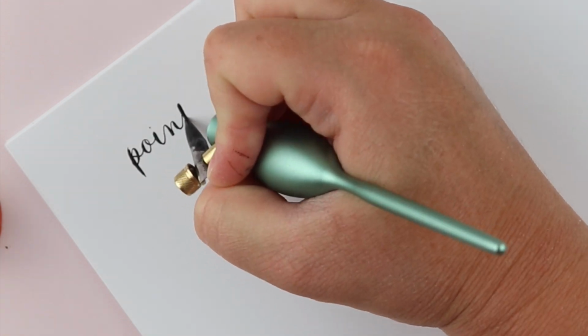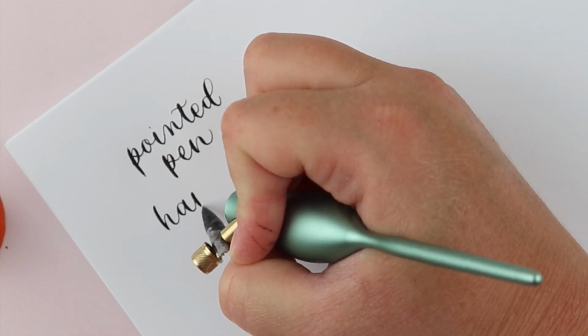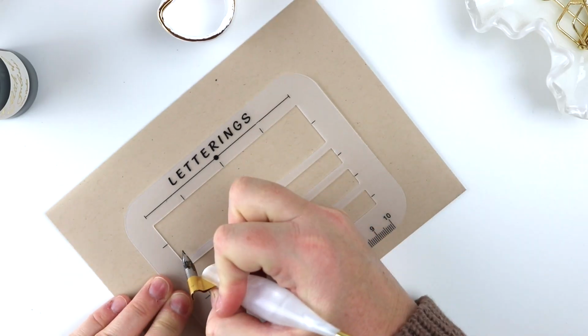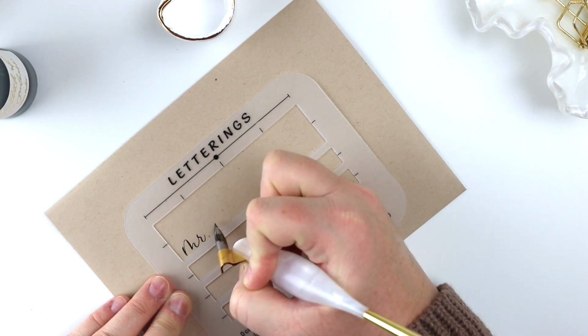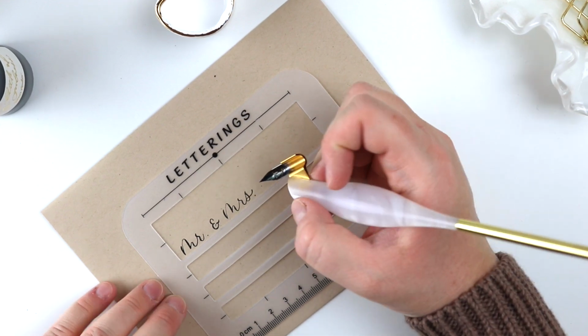Okay, so the third main type of hand lettering that I want to talk about in this video is pointed pen hand lettering. Things like Spencerian script, copperplate calligraphy, or pretty much most of those fancy scripts that you may have seen on things like envelopes or wedding stationery. These fall into the category of pointed pen hand lettering.